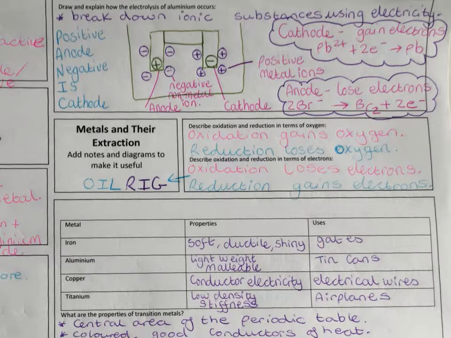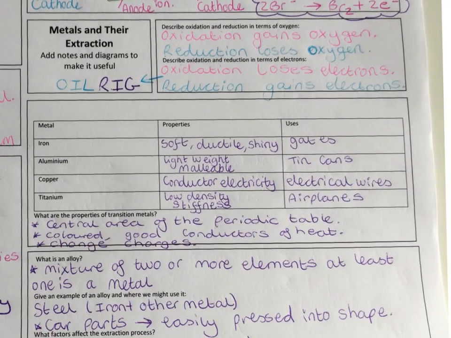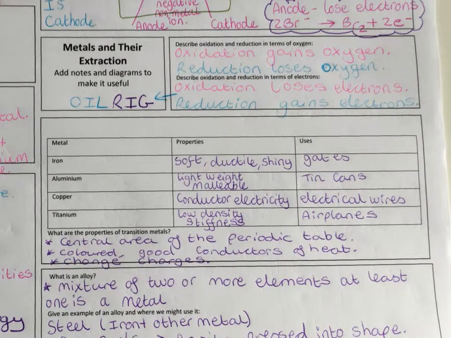Now, once these metals are extracted, they can be used for an awful lot of things for us. The main ones that you need to know about are iron, aluminium, copper, and titanium. You need to know their properties. So iron is soft, ductile, shiny, and used for gates, drain pipes, things like that. Aluminium is lightweight and malleable, which means it can be bent. It's used an awful lot in tin cans. Copper is a conductor of electricity, used in electrical wires. And then titanium is lightweight and stiff, so it's used in airplanes. The reason it's used in airplanes is it's lightweight.